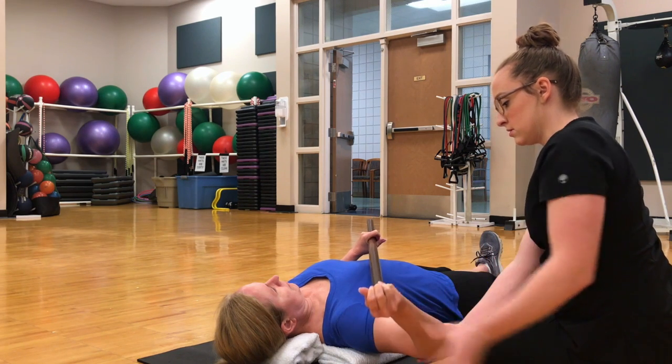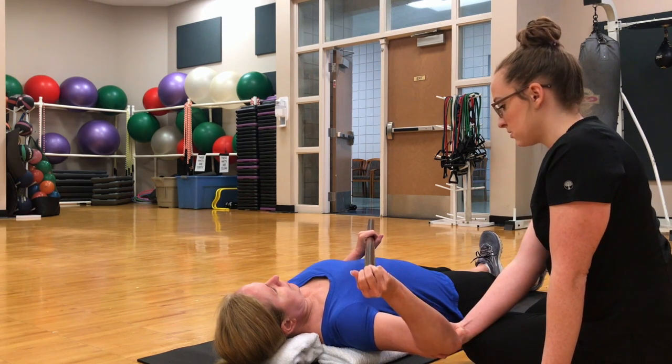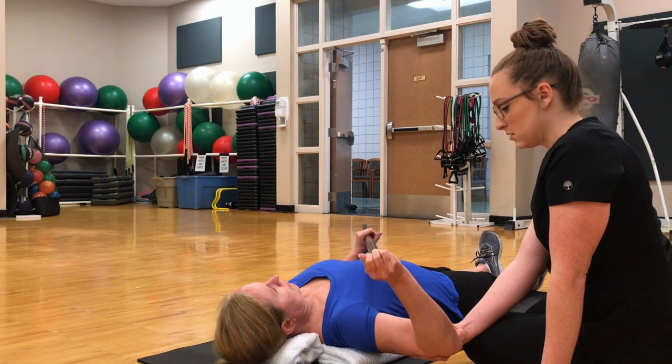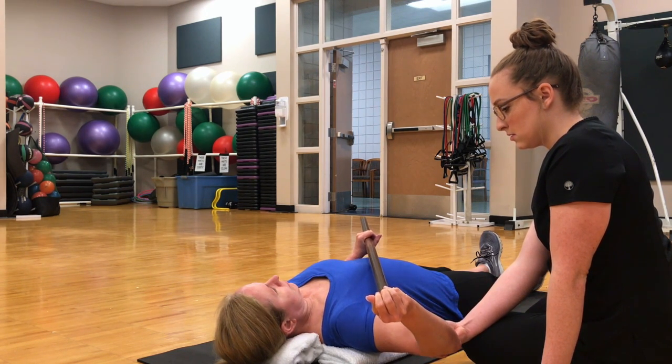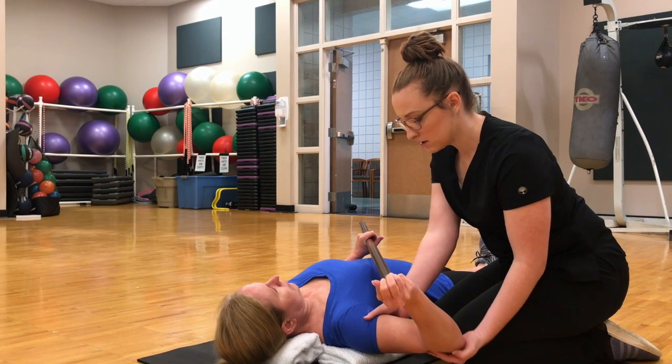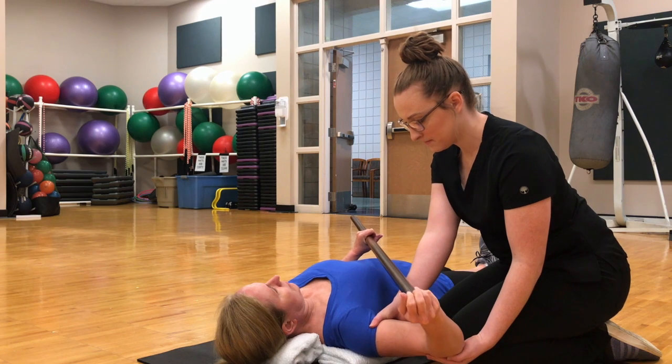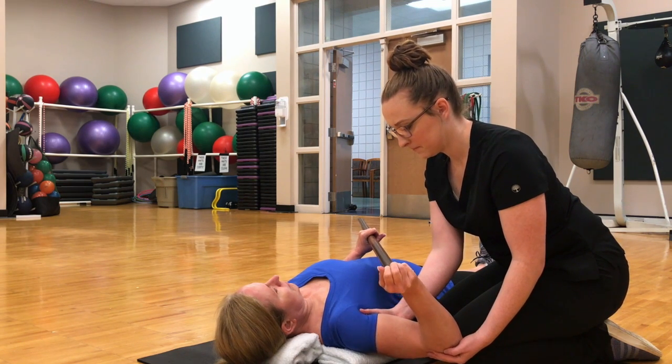So we're going to do a posterior lateral glide to make sure that we have more external rotation, and then an inferior glide as well to work on that abduction. So here we're just monitoring the patient and making sure everything is going good, adding the joint mobs in.